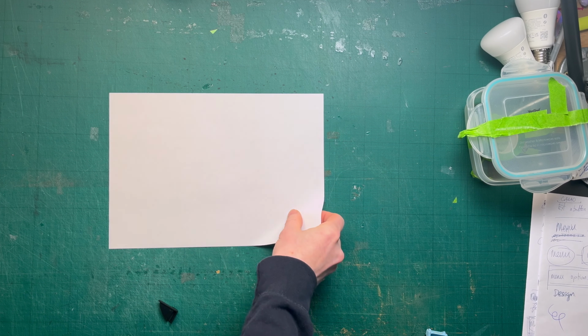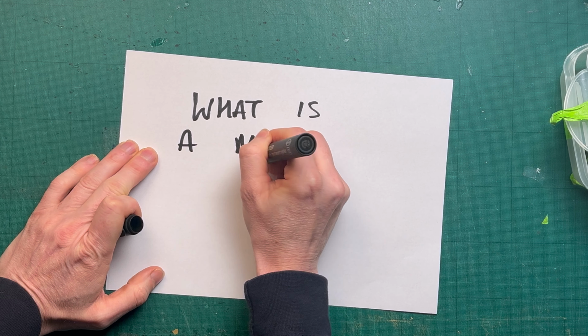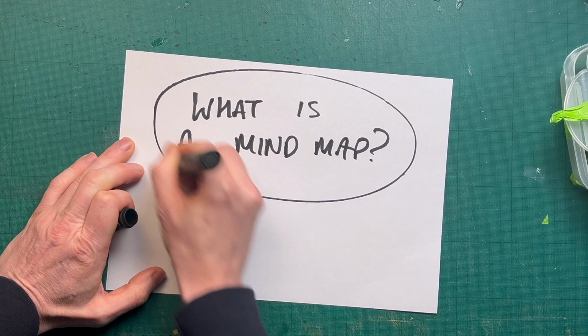Today we're breaking down some more jargon and we're going to be exploring the world of mind maps. In this video we'll break down what a mind map is, how it works, why it can be useful, and whether it's the best tool for the job.